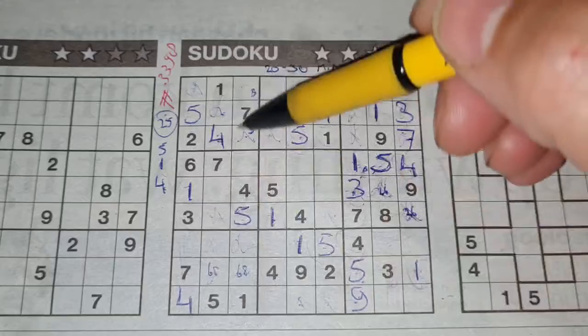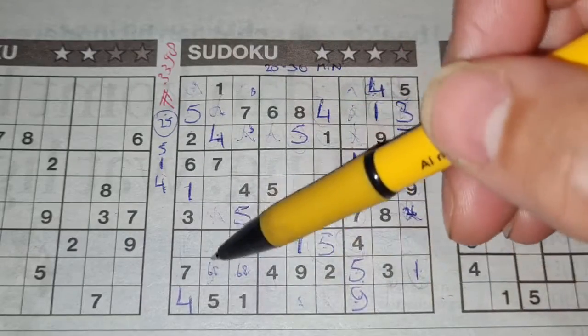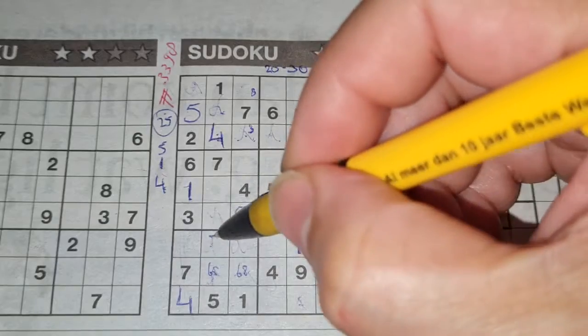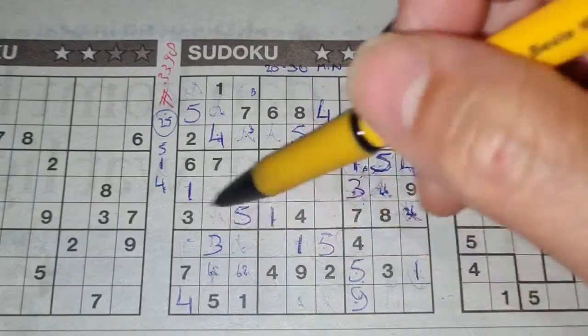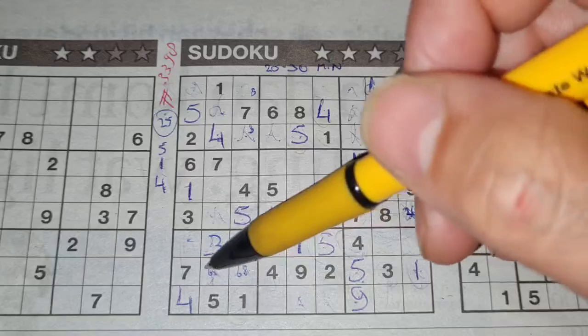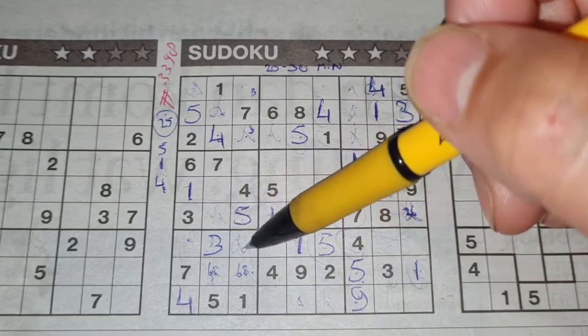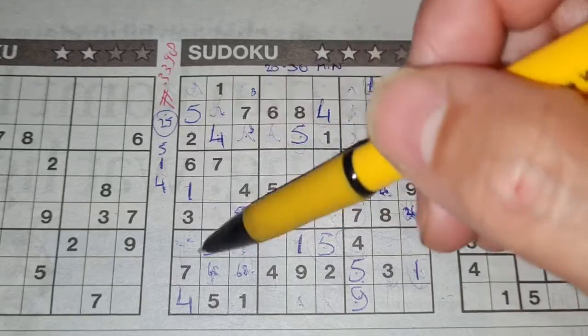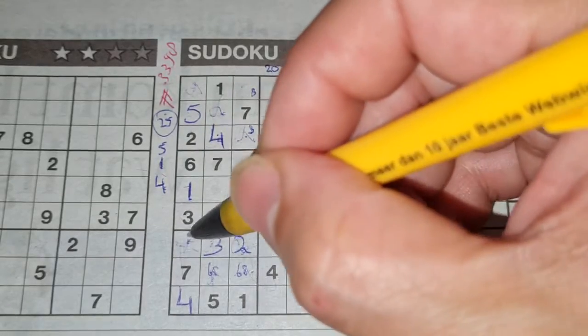3 in the first column. So the column between, only two places for the 3 should be here or there. We see there 3, no 3 there. 3 should be there. Two numbers left now in this big square. Here we have the 6 and the 8. The other pair should be the numbers 2 and the 9. We have a 2 there, no 2 there. 2 should be here, and the 9 goes there.